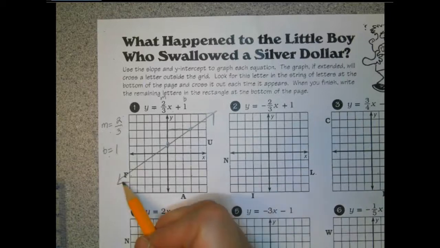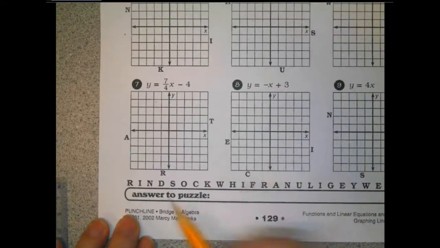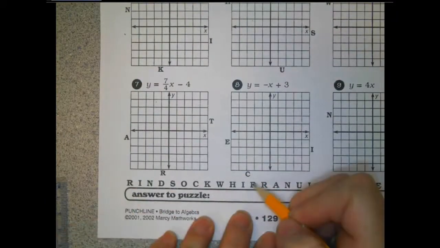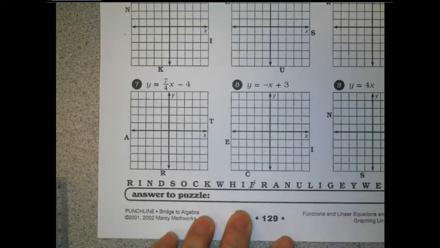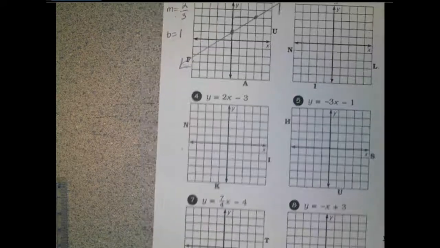What letter did I go through with this line? F. Okay, so what do the directions say? Cross it out each time it appears. So I'm going to go through my bottom, and I'm going to look for F. And every time it appears, I'm going to cross it out. It only appeared once. That's all we're doing. It's really simple. Just using the information you already know.